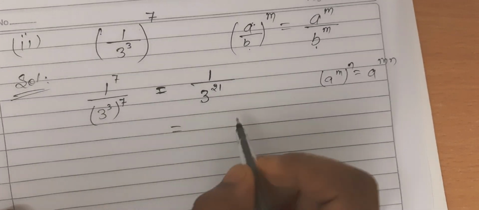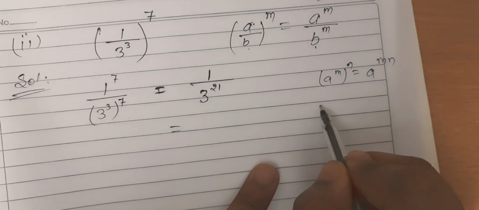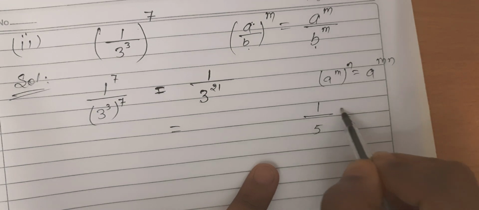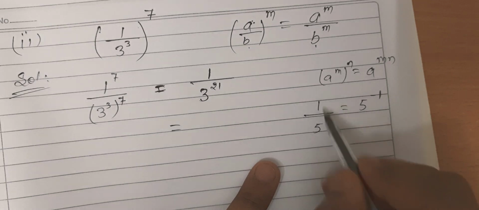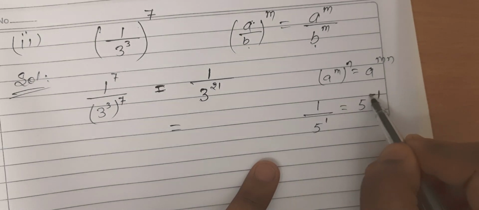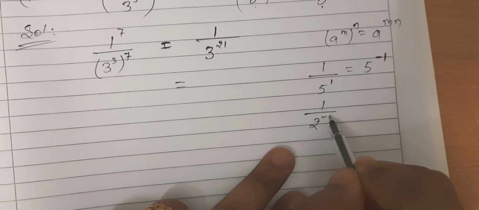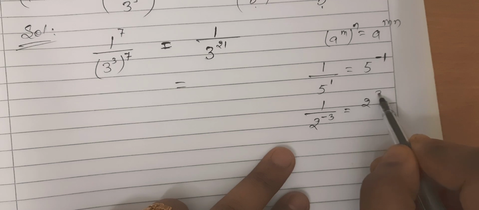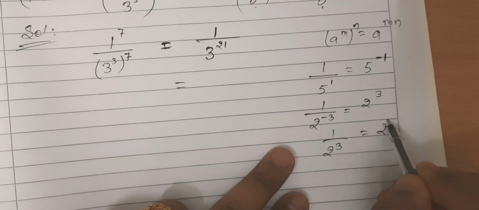Or if you want, you can also write it as we have seen in the previous question. If it is 1 by 5, then this can be written as 5 raised to the power minus 1, means 1 divided by 5 raised to the power 1. So 5 raised to the power minus 1. Or 1 divided by 2 raised to the power minus 2, so this can be written as 2 raised to the power 2. Or 1 by 2 raised to the power 3, then we can write 2 raised to the power minus 3.